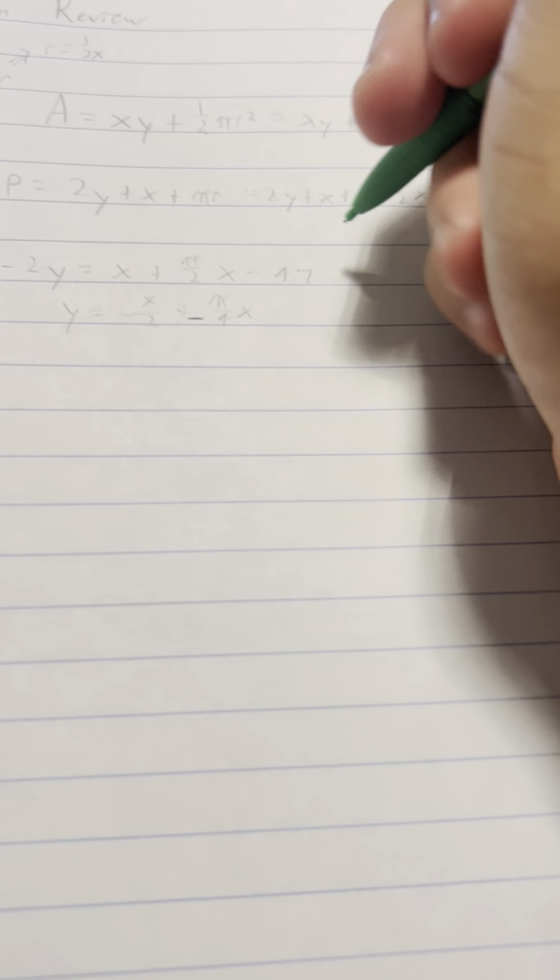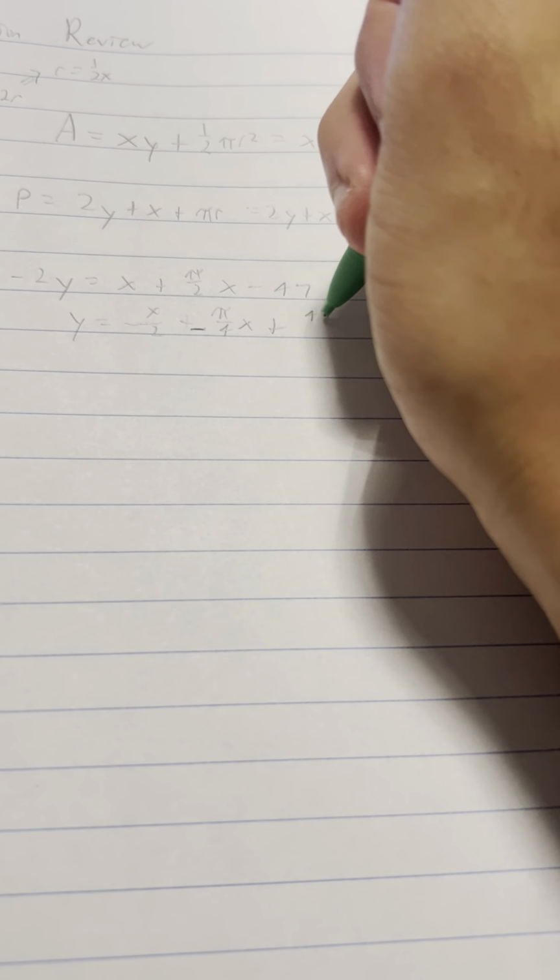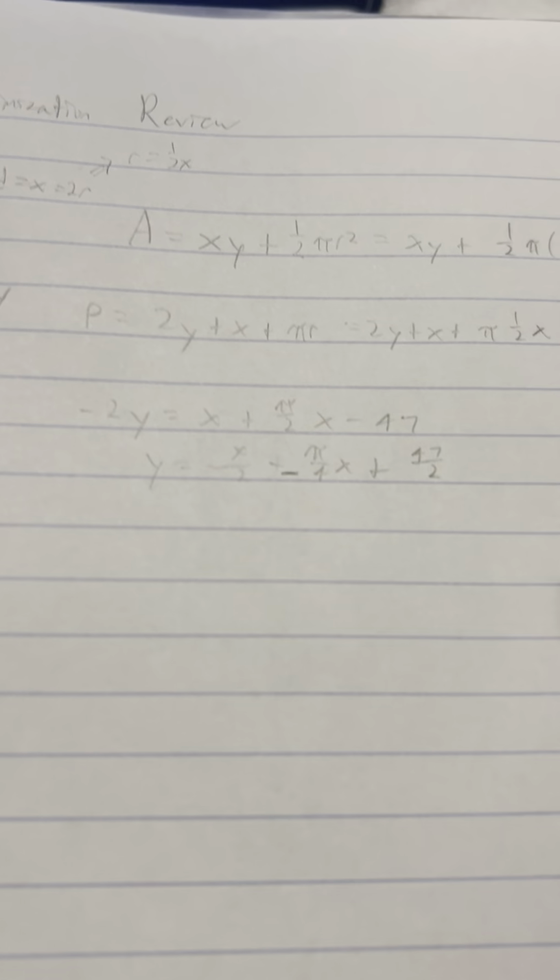So then we have x plus pi over 2x minus 47, and then we just divide everything by negative 2, so y is equal to negative x over 2 minus pi over 4x plus 47 over 2. So that is going to be your y.